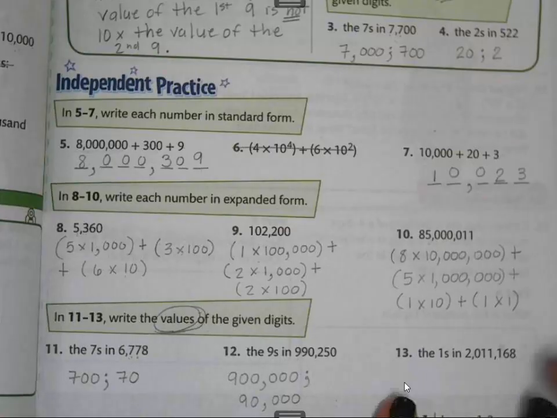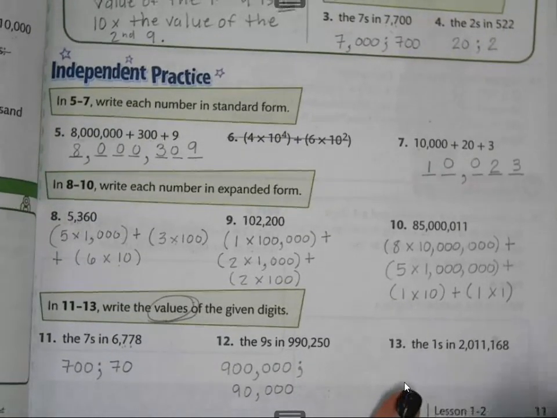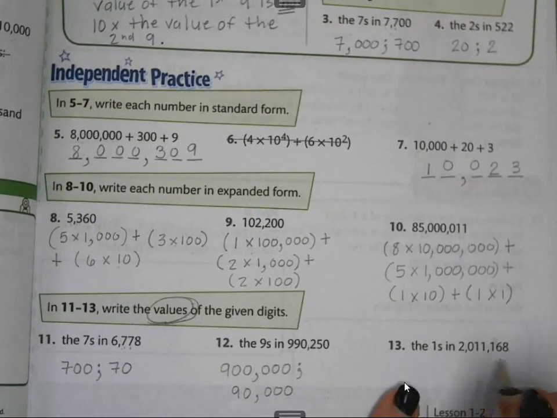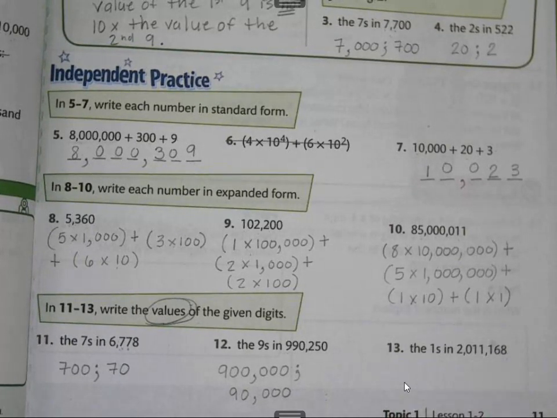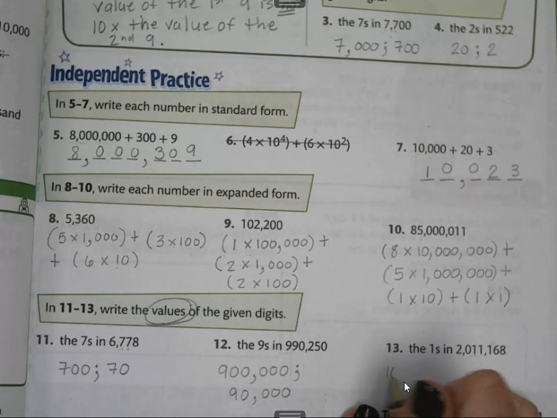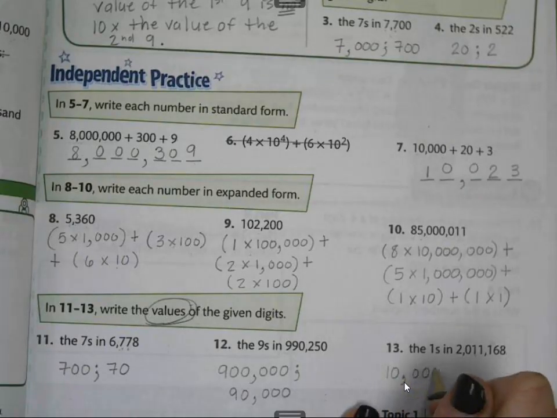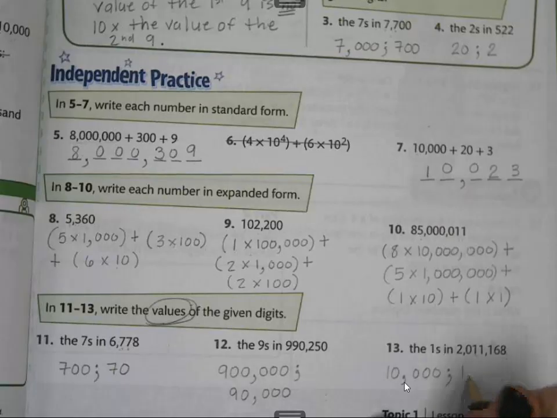And last but not least, let's look at the ones in 2,011,168. So there's 3 ones. The first one on the left is in the 10,000ths place. So 1 times 10,000, that one has a value of 10,000. The second one in the middle is in the thousandths place, so its value is 1,000.